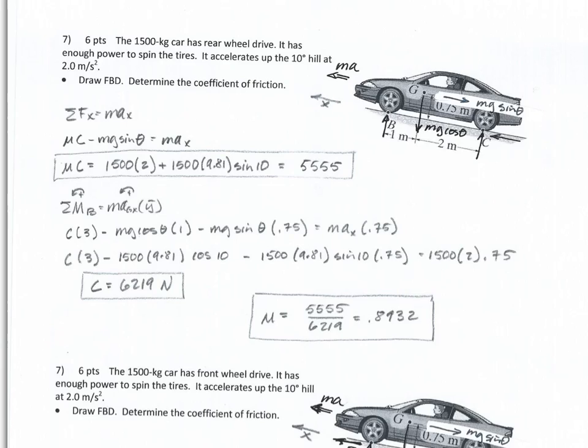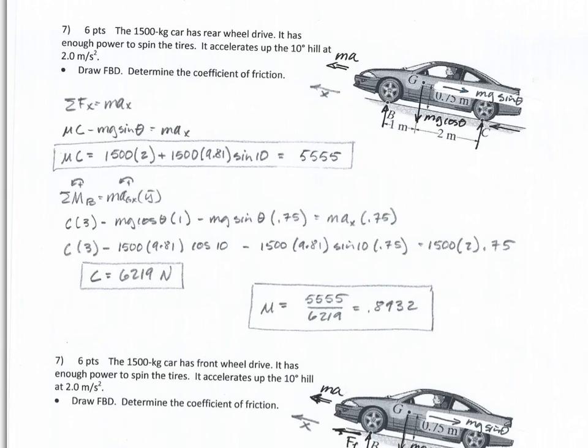If it has a higher normal force at B, in order to achieve the same acceleration of 2, I would guess that we probably don't need as much friction to accelerate up the hill with front wheel drive. But let's do the math here and just check this out.